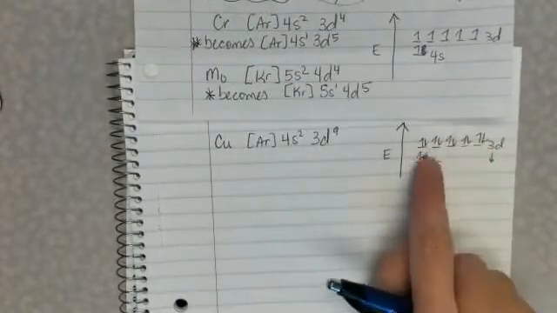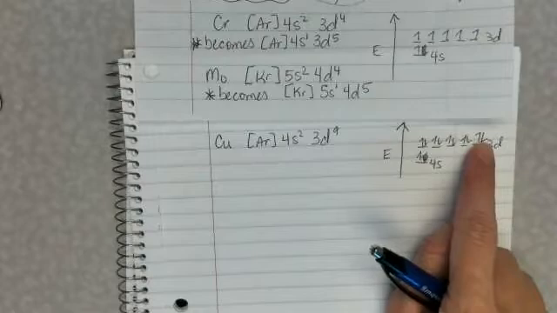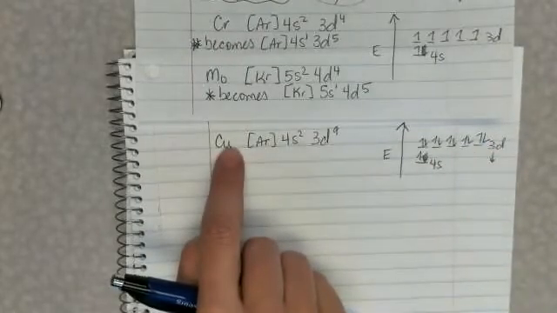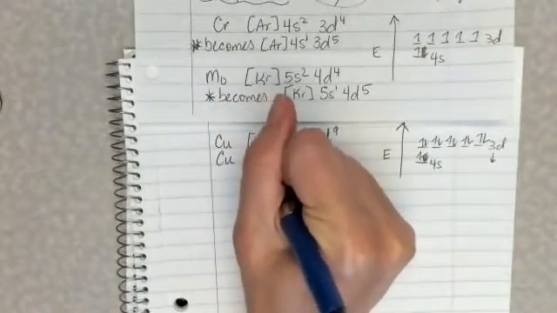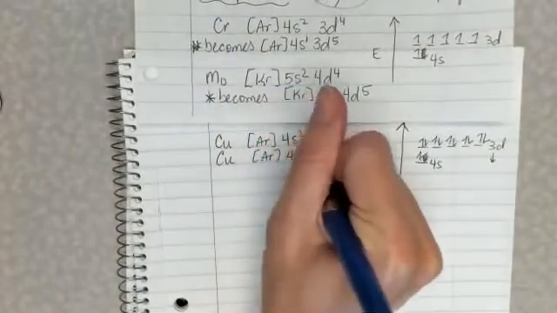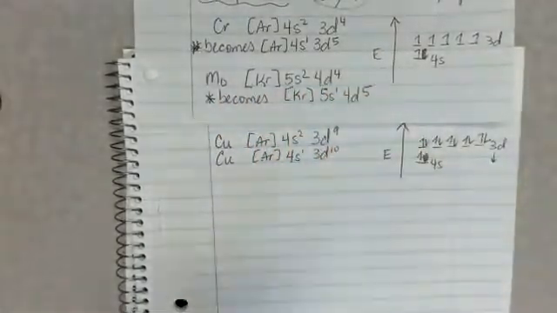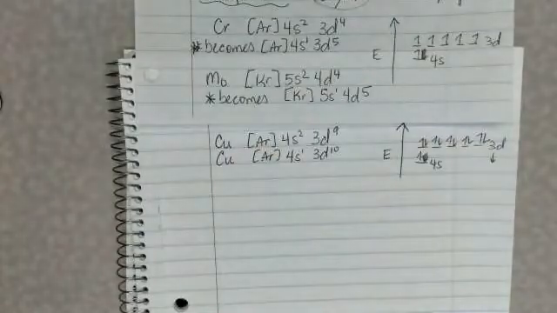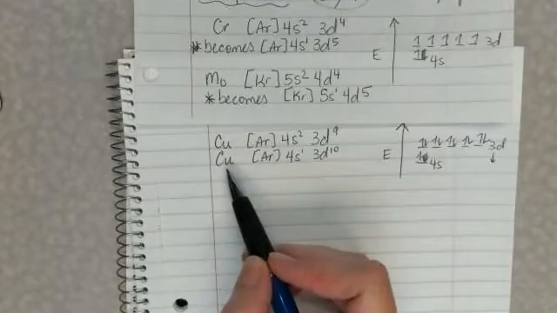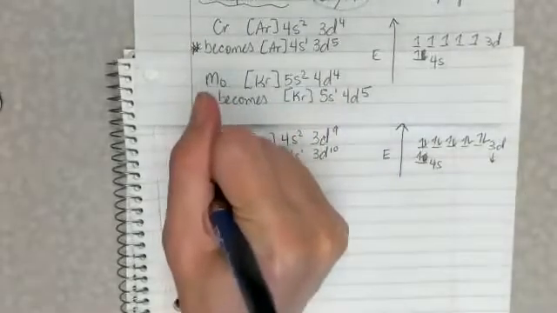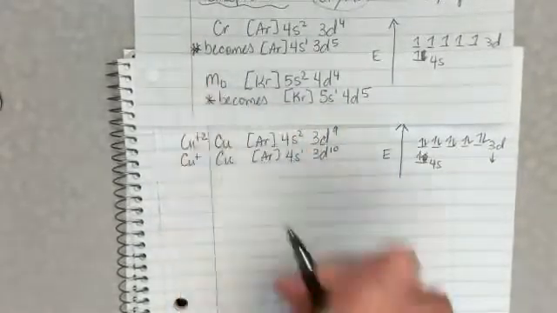But that electron kind of bounces around a lot. And we know that because copper is typically a +1 or a +2 charge for the cation charge. So they say that copper, the exception is 4s1, 3d10. But truly, both of those are going to be possible. And the electron bounces around a lot, again, because we know copper has two possible oxidation states or charges. It's either a copper 1 or a copper 2.